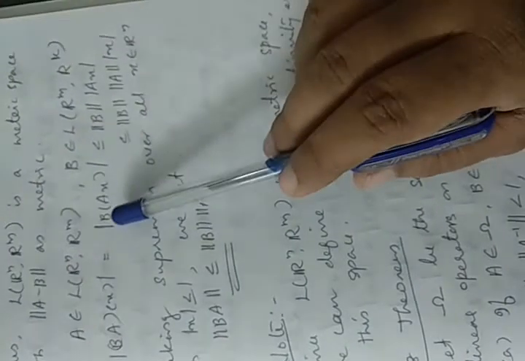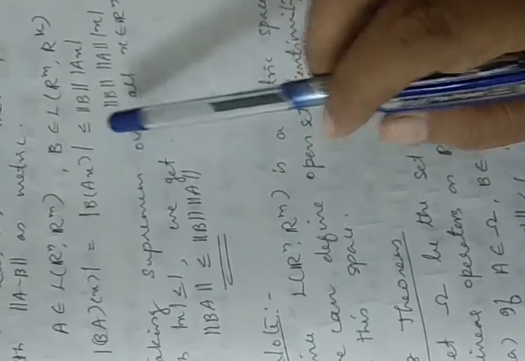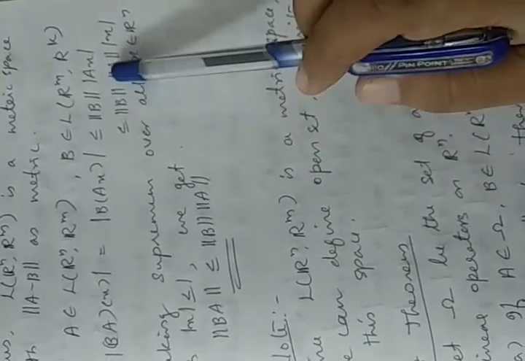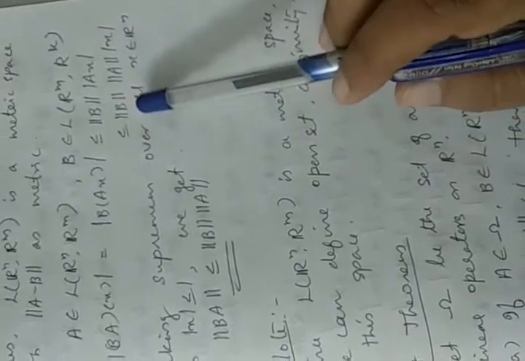So modulus of B of A of x is less than or equal to norm of B into modulus of A of x. We have proved this property in the previous class. So again, modulus of A of x is less than or equal to norm of A into norm x.